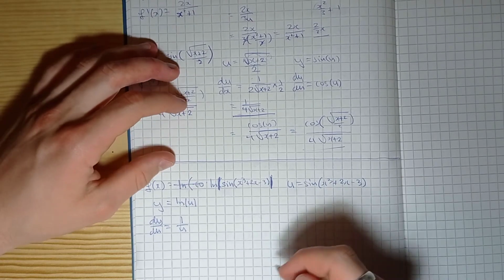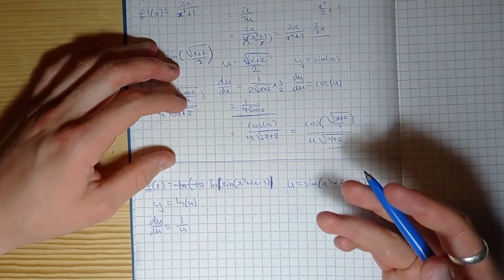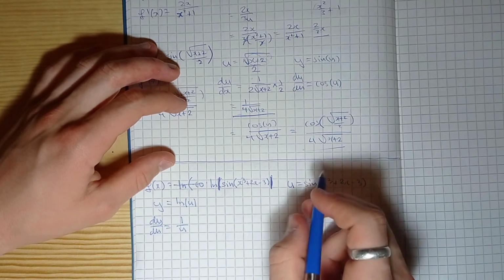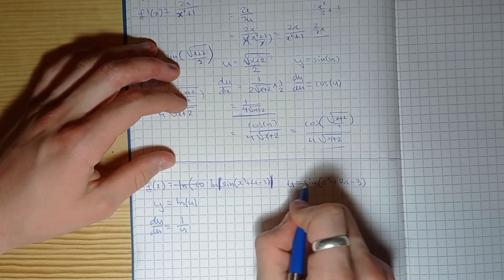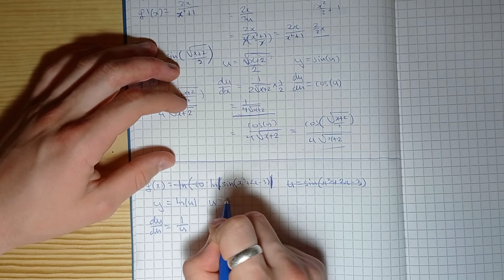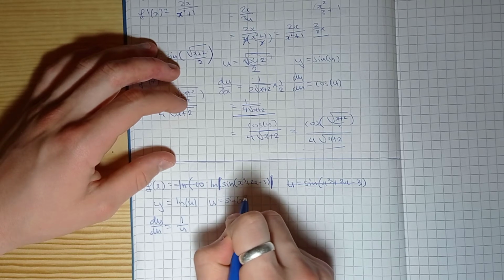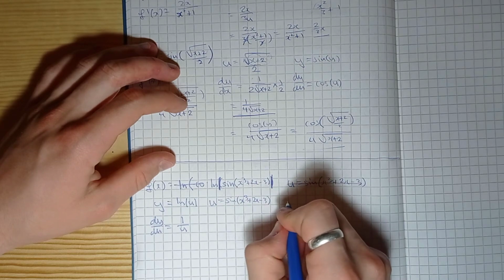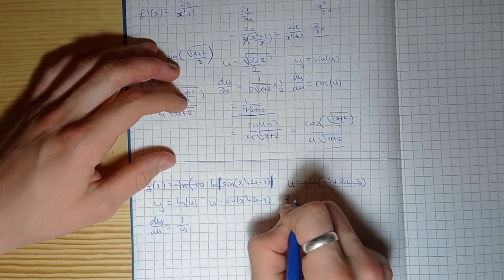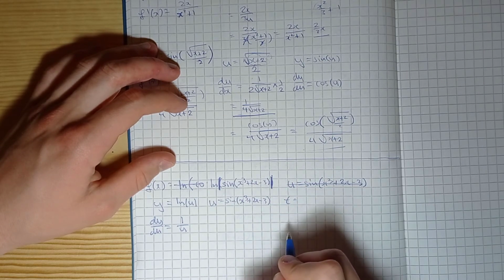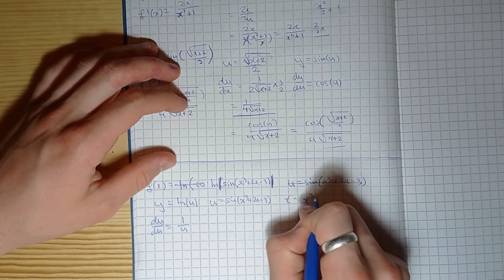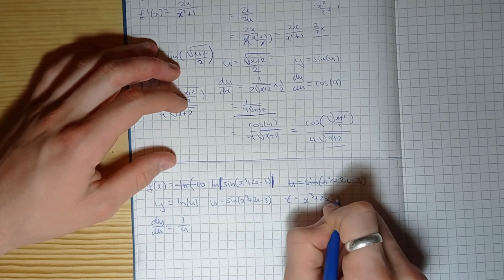You can't differentiate this directly. This is what I mean by a double chain rule. Now we have to do another substitution, and I'm going to be really clear about how I do this. u equals sine of x cubed plus 2x minus 3. Next, I'm going to do another substitution: t equals x cubed plus 2x minus 3.